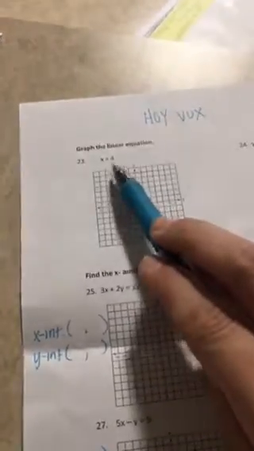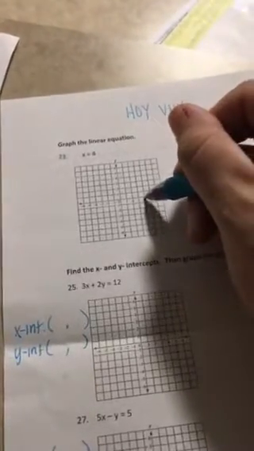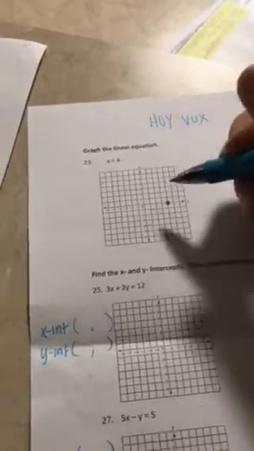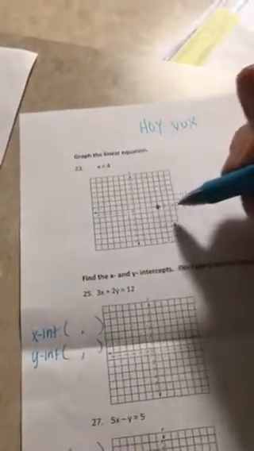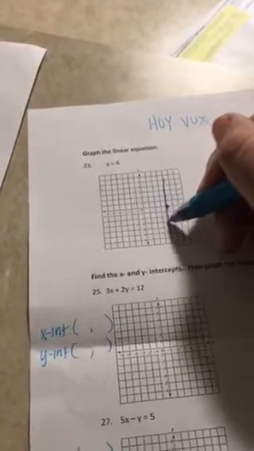So this first one says x equals 4. Well, x equals is going to be a vertical line. So to graph our vertical line, first we're going to go to where x equals 4. So x equals 4 right here. So that's where I'm going to put my first point. And then I don't want it to be a horizontal line, or it's going to be right on top of that x-axis. That's not what we want. So we are going to draw a vertical line.